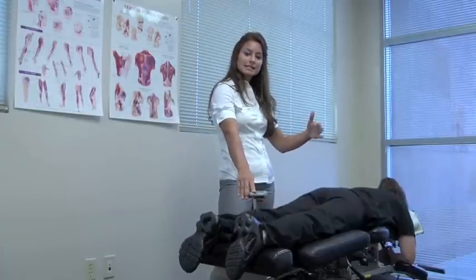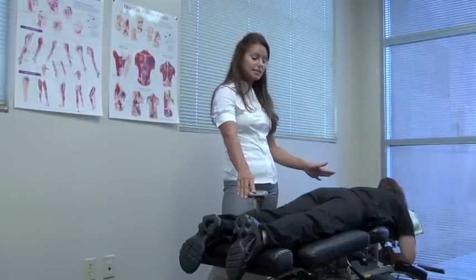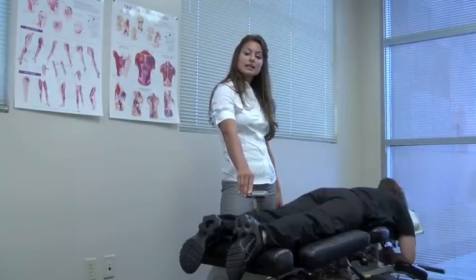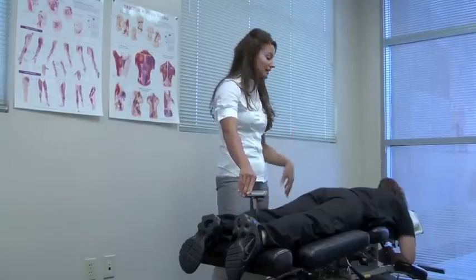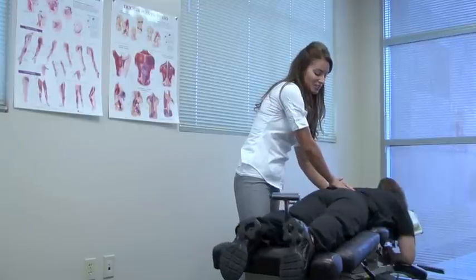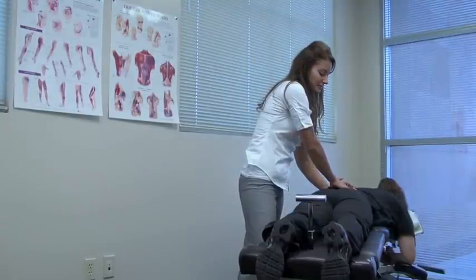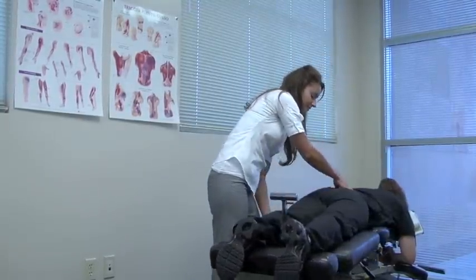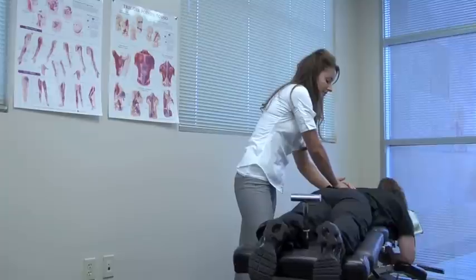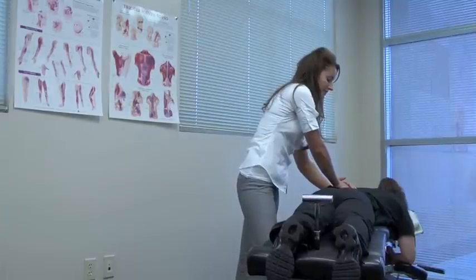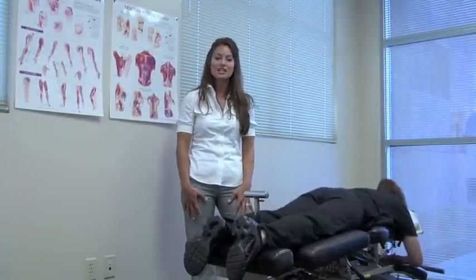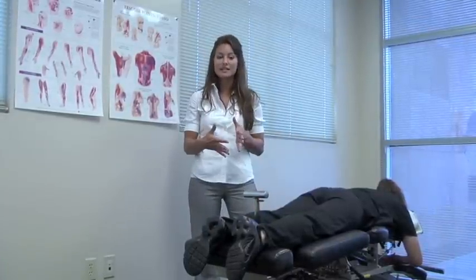There's also a side-to-side or lateral bend mechanism built into the table, which helps stretch the core muscles attaching to the spine, as well as alleviating pressure on the lower back. So I'm going to add some tension, and we'll do the side-to-side stretch. As you can see, this is a very safe, gentle, and controlled technique that helps the spine to heal.